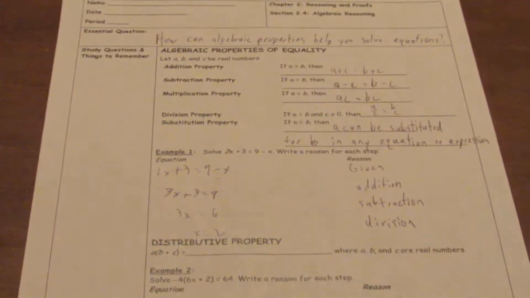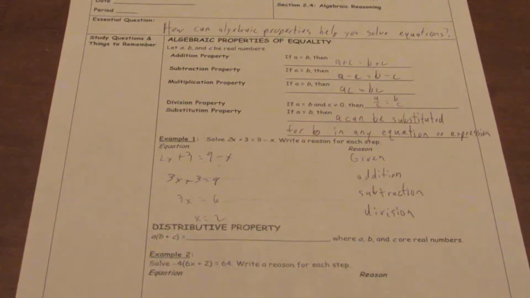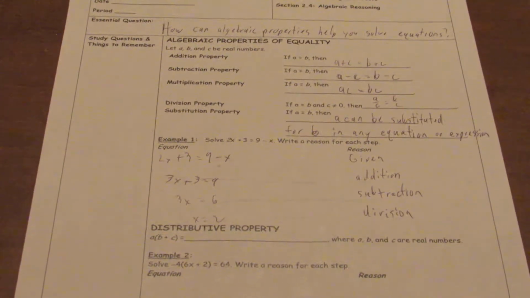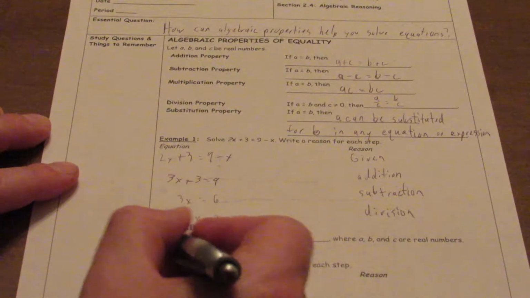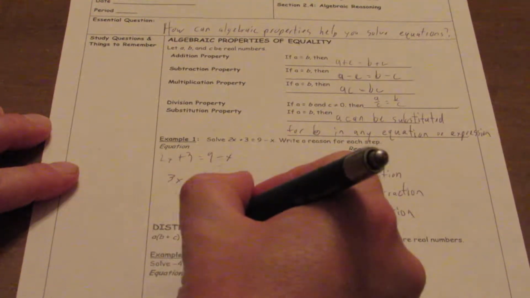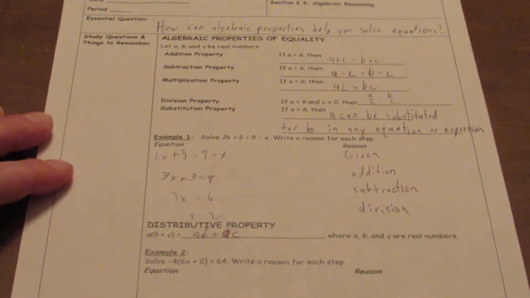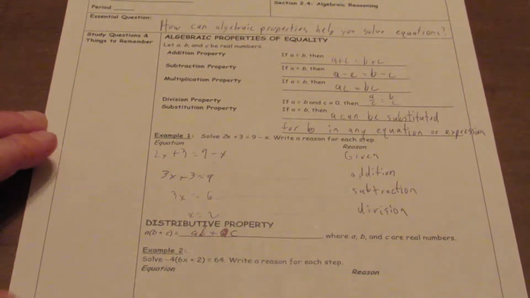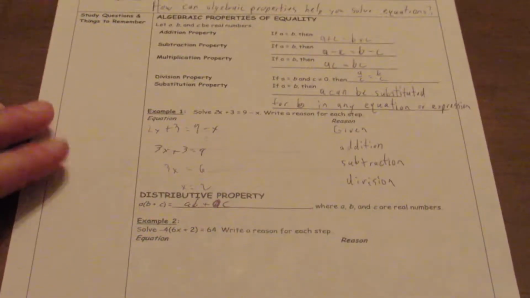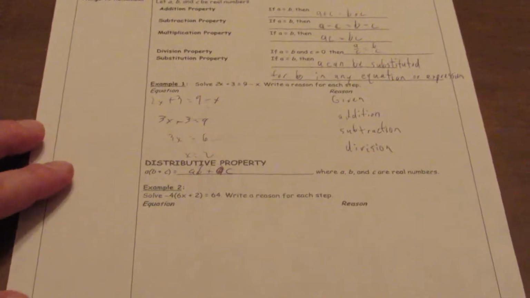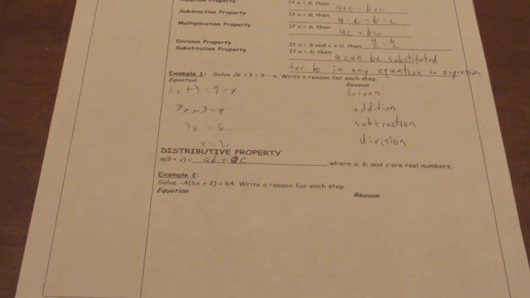Another one of the properties we can use is distributive property. So A times (B plus C) equals AB plus AC, where A, B, and C are real numbers. So that's saying we can distribute. One of the things with proofs, these can be in different orders if you're following proper steps.